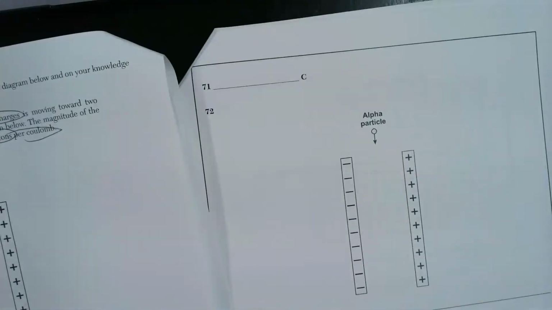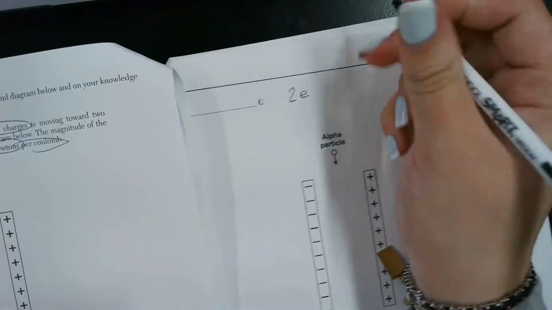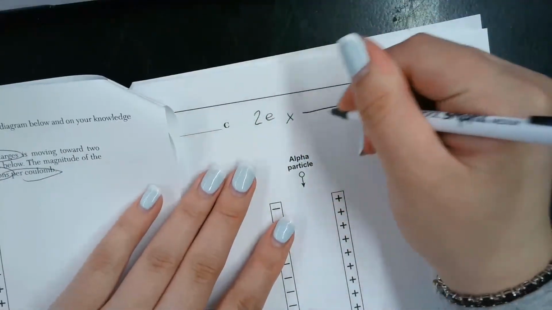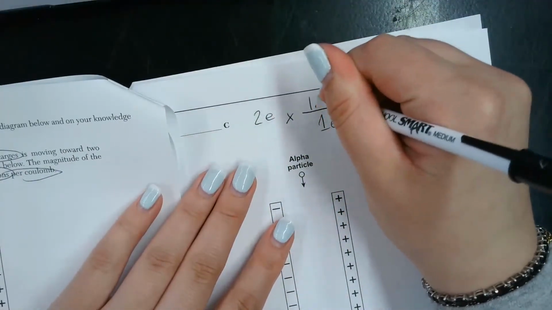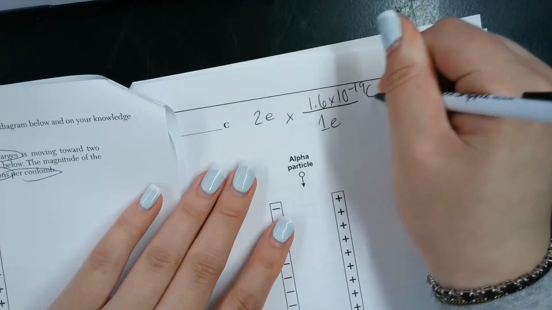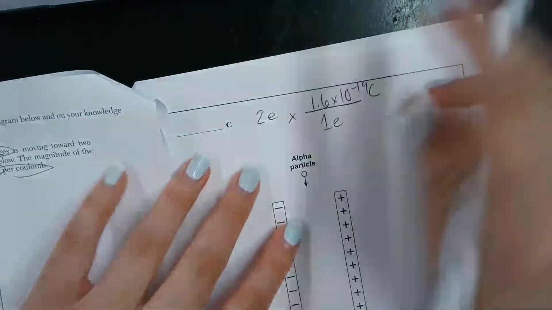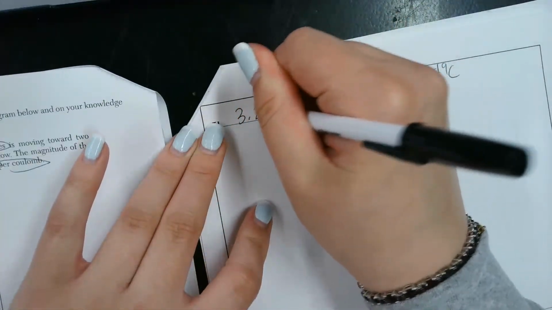Okay, so we see that it's two elementary charges. We want it in coulombs. So we know for every one elementary charge, we have 1.6 times 10 to the negative 19 coulombs. That's really 2 times 1.6, which becomes 3.2 times 10 to the negative 19 coulombs.